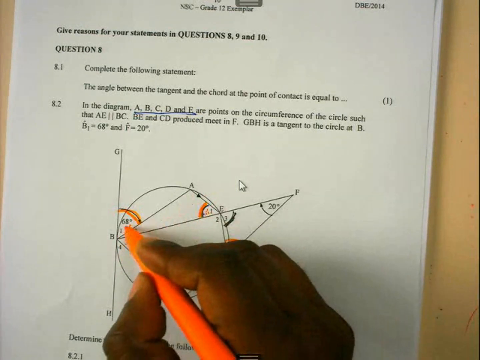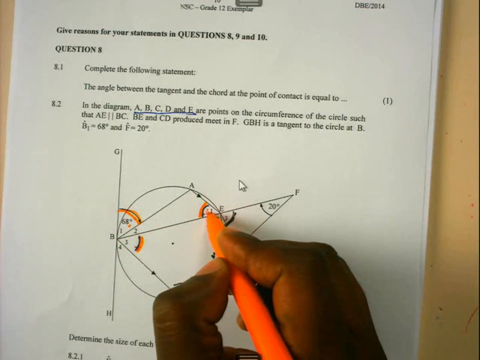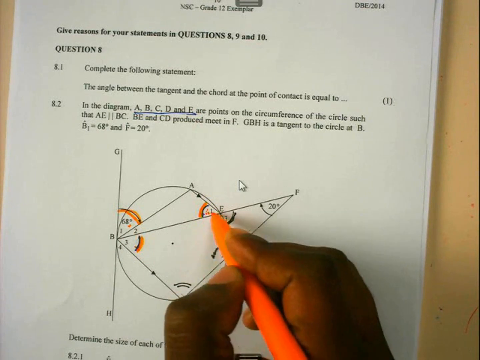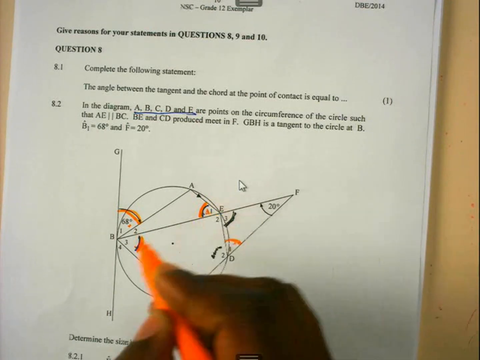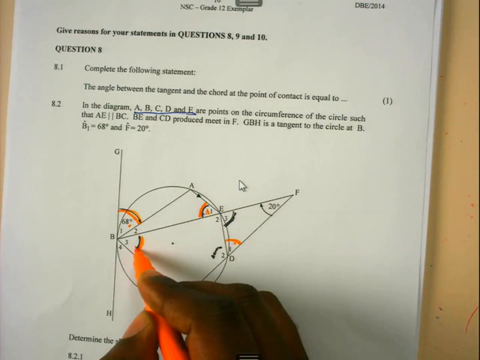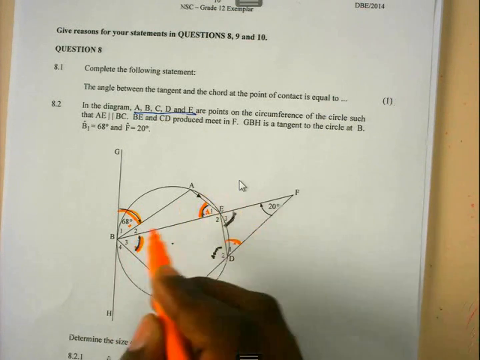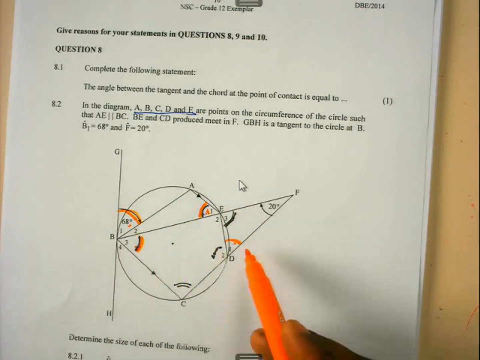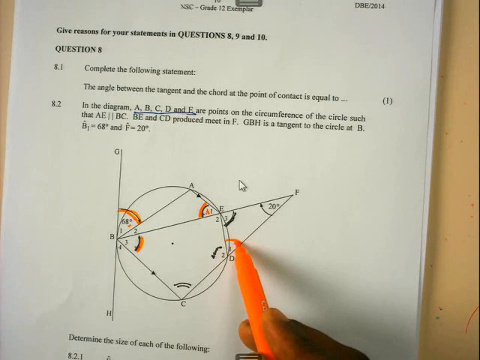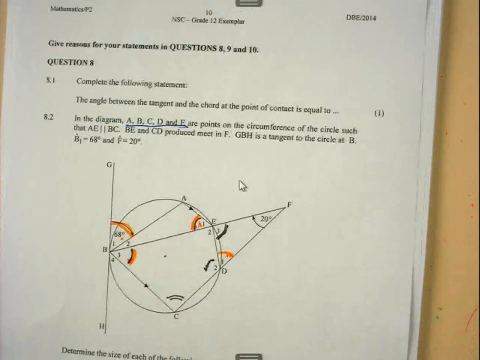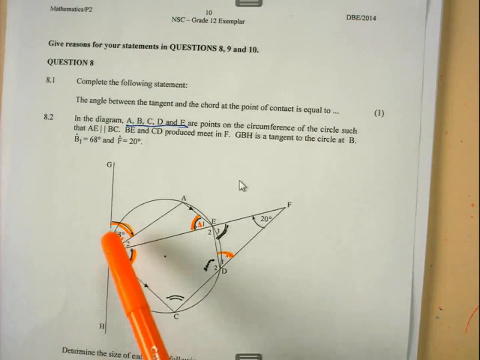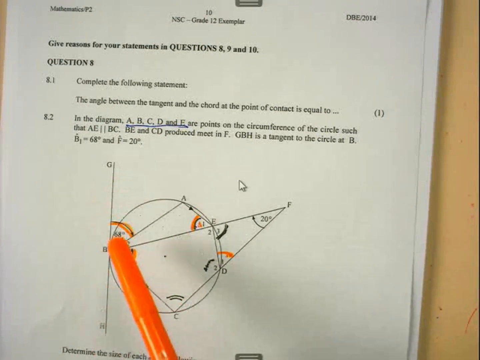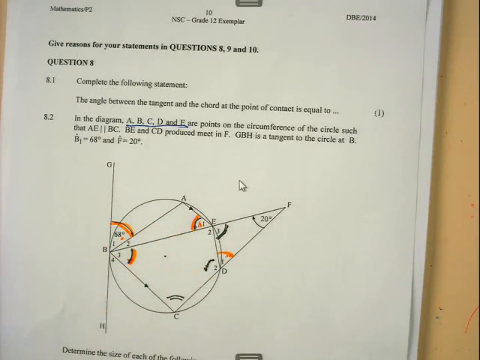Now, if this one is 68, this one is 68. But now look at the same color. This one is 68 degrees. This is also 68 degrees because of alternating angles. The lines are parallel. This one is also equal to this one because the exterior angle of a cyclic quadrilateral is equal to the interior opposite angle. So the tan-chord theorem can also apply there.